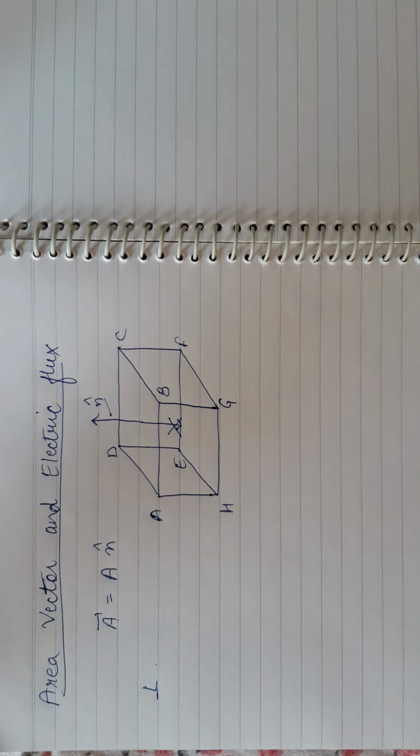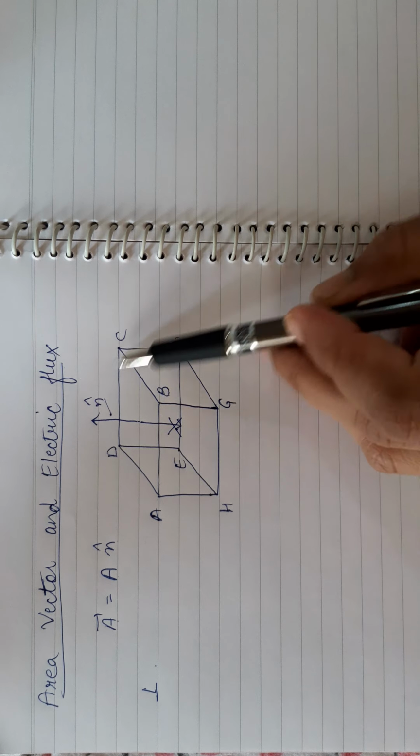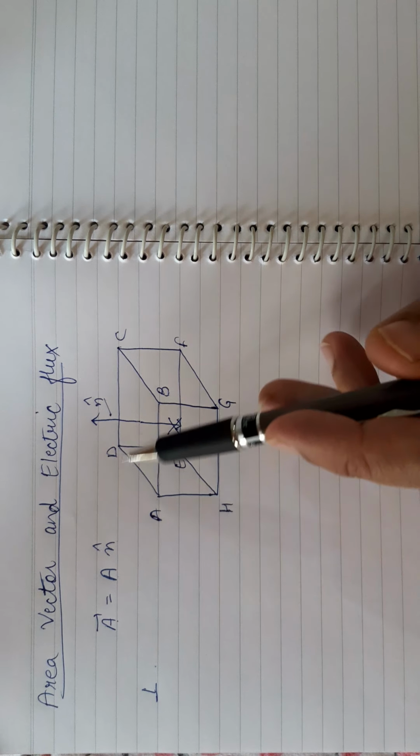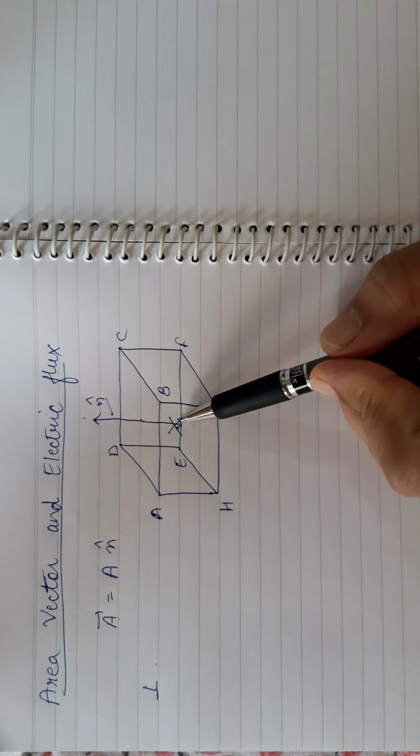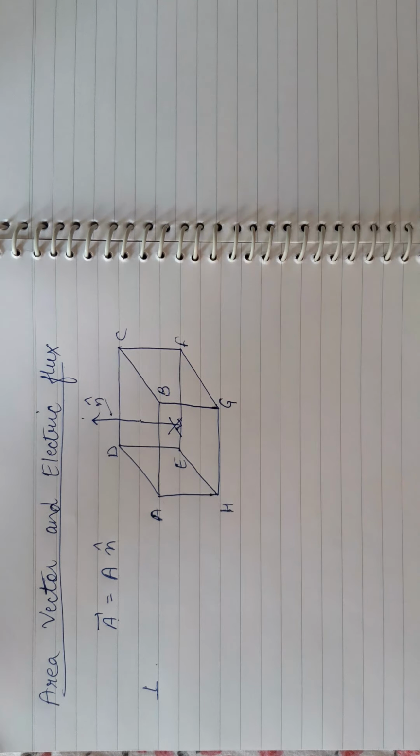I hope this is clear to you all. Whenever we have a closed figure, the direction of the area vector will always be perpendicularly outwards. It will never be inwards. Next is electric flux. Electric flux over any area in an electric field is a measure of the number of electric field lines crossing this area.